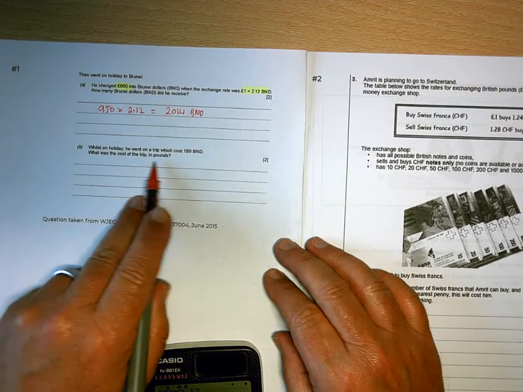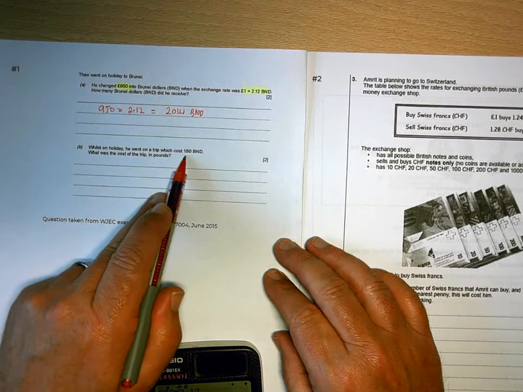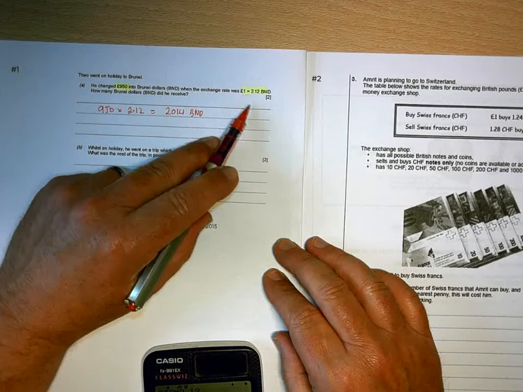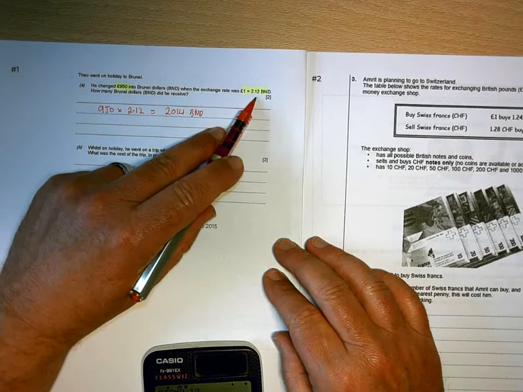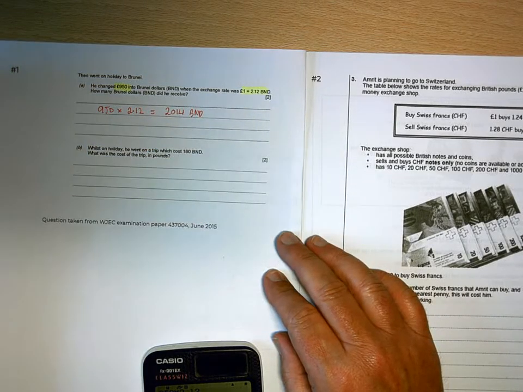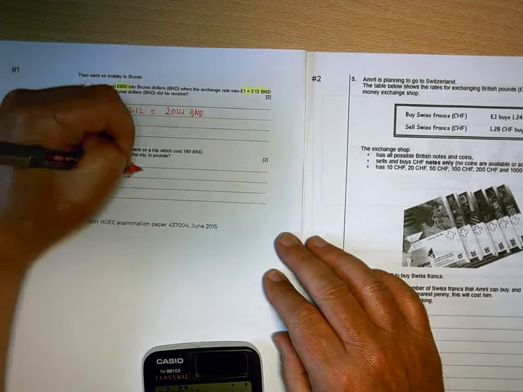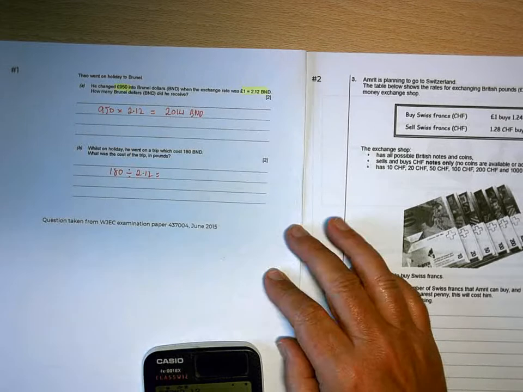Whilst on holiday, he went on a trip which cost $180. What was the cost of the trip in pounds? So now we're going to turn Brunei dollars into pounds. So if multiplying takes us from pounds to Brunei dollars, dividing will take us the other way. So 180 divided by 2.12.